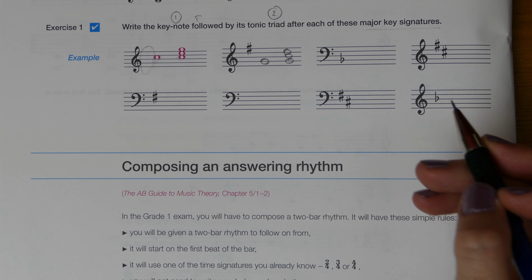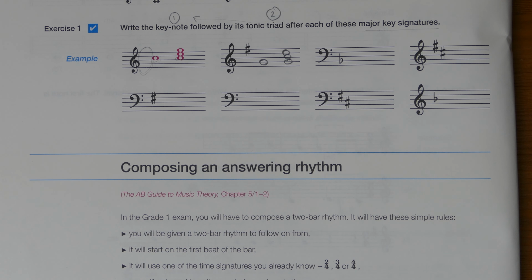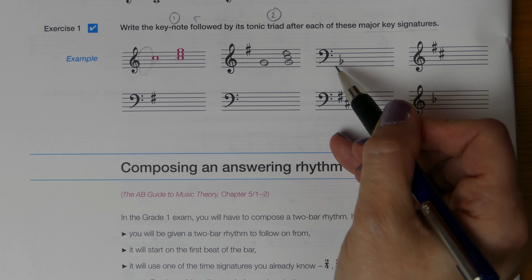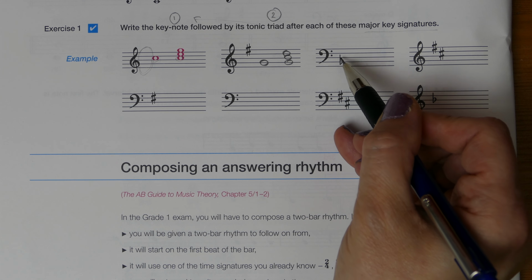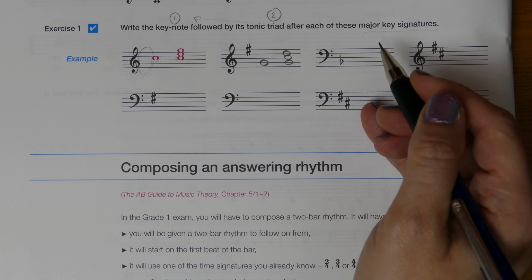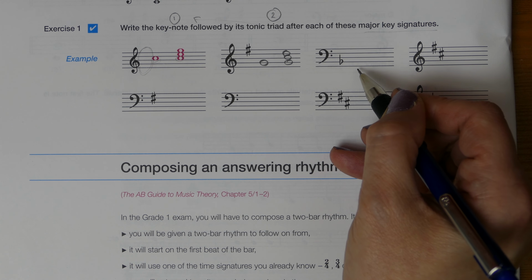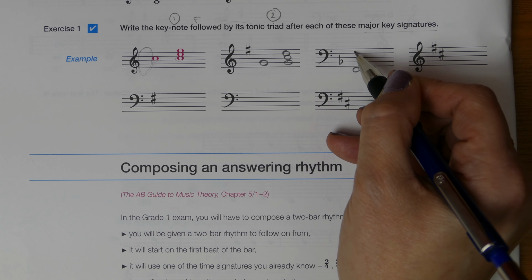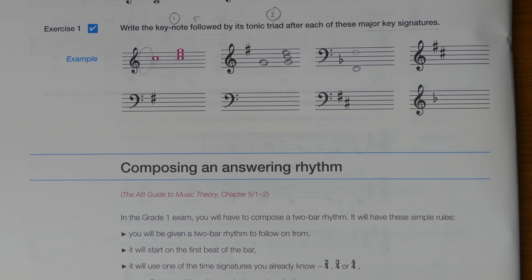So I'm hoping you've had a little go at this on your own, so let's go through now and see how you've done. So we're in the bass clef and we've got a key signature of B flat, so we must be in F major, and so we need note F as our tonic. I'm choosing this one. You could alternatively have chosen this one, that's okay.